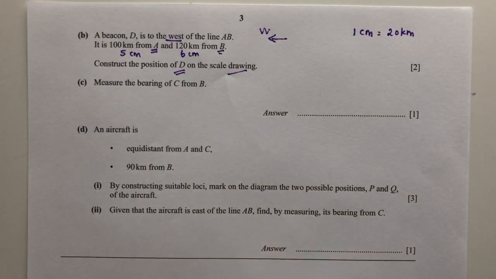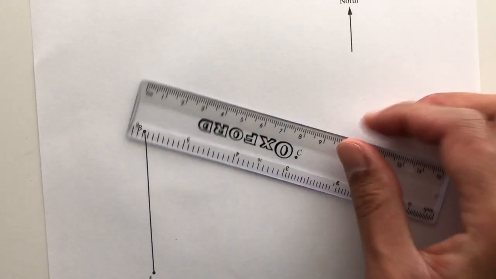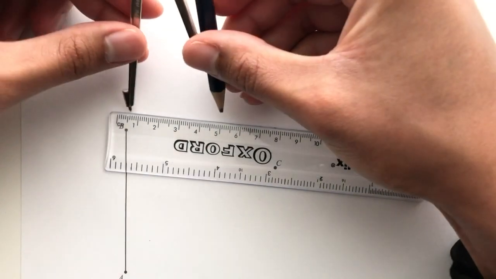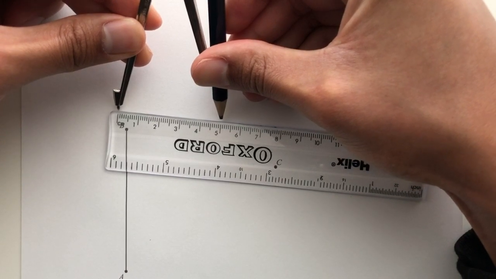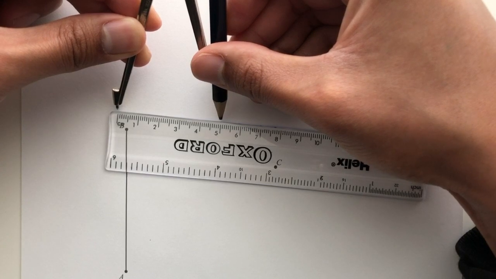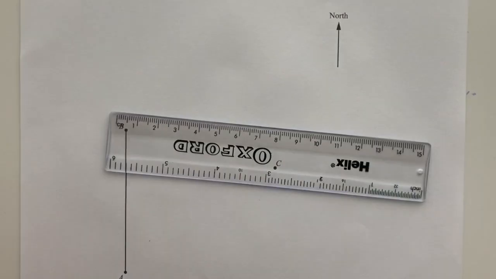So let's do it one by one. It will be 5 from A. So we have to measure the distance 5. So 5 will be about this. This question really depends on how well your drawing is. So make sure that your pencil is sharp, and then you measure the length properly. So 5 from A.